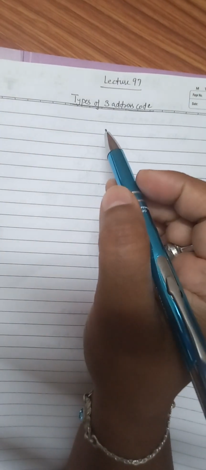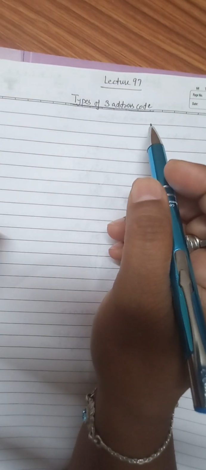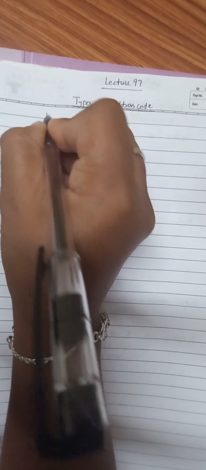Today we are going to learn how many kinds of three address codes are possible, and what can come under three address code and what cannot come under three address code.